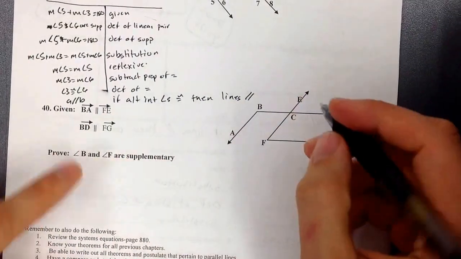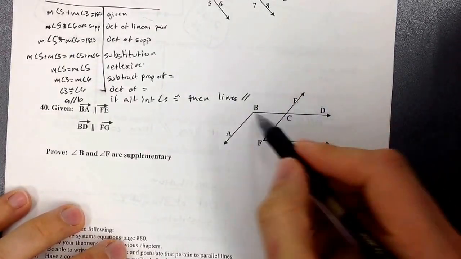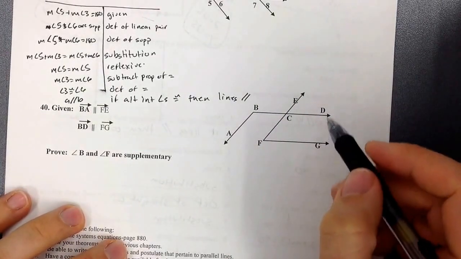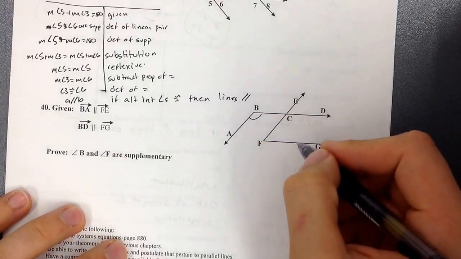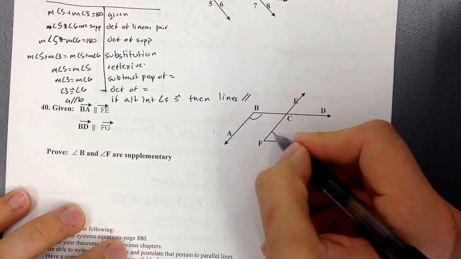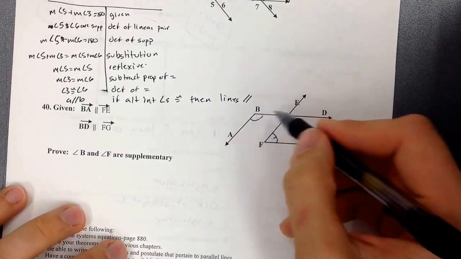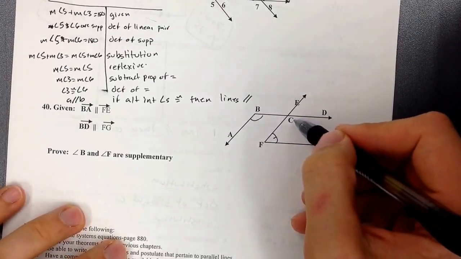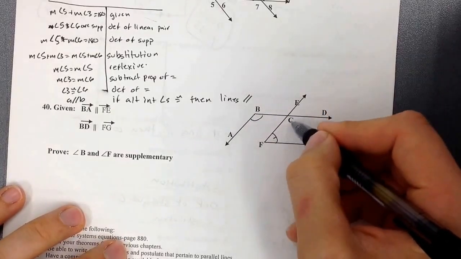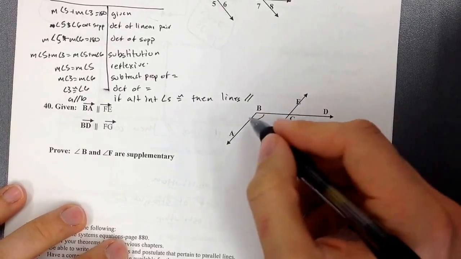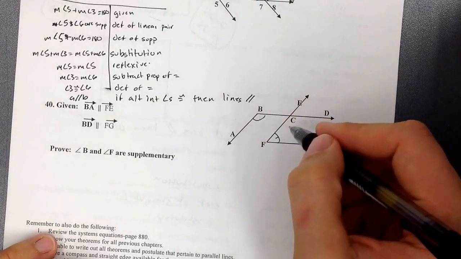Second one: given that these two sets of lines are parallel, we have AB and FE, BD and FG, those are all parallel. Prove that angle B, this one, and angle F, this one, are supplementary. Now, how am I going to do this? I'm going to prove that B and C are the same using corresponding angles. I'm going to make C and F supplementary using same side interiors, and then using the congruent supplement theorem, I'm going to make B and F supplementary.